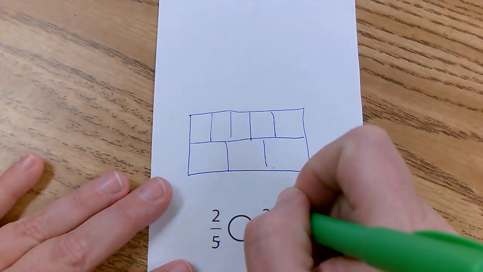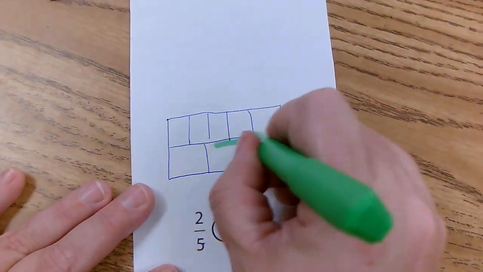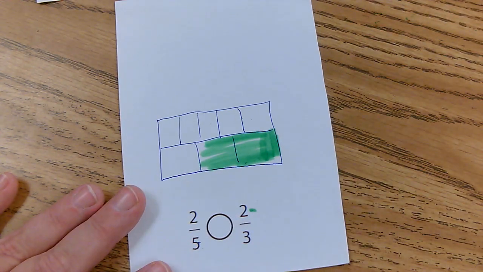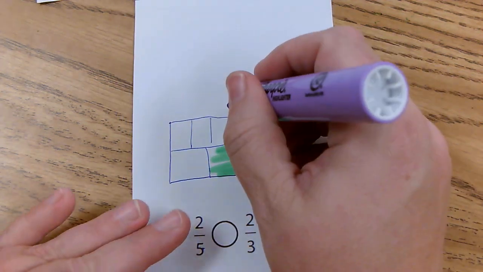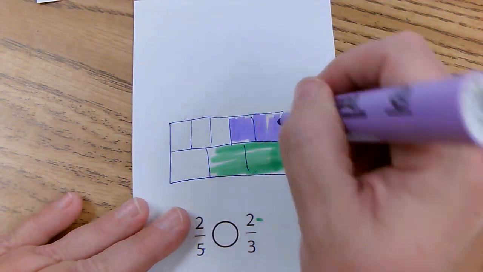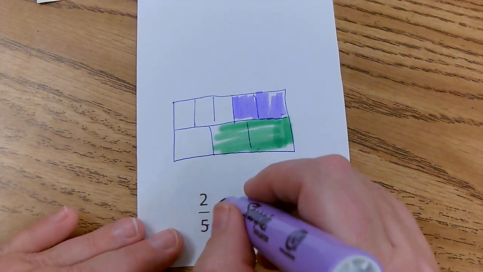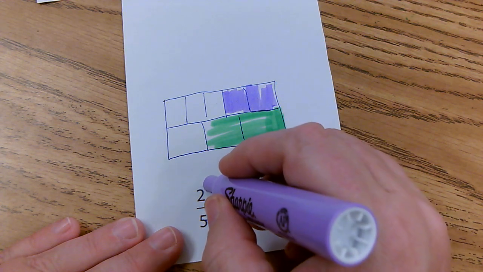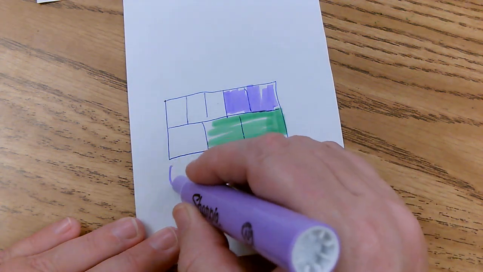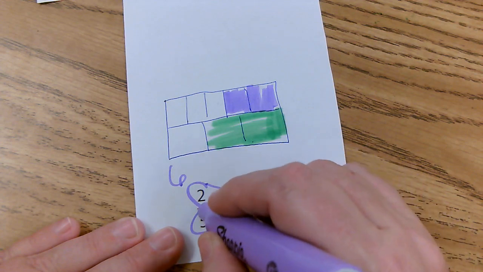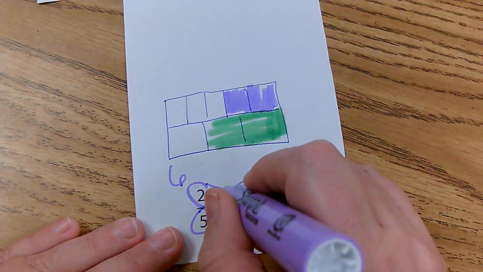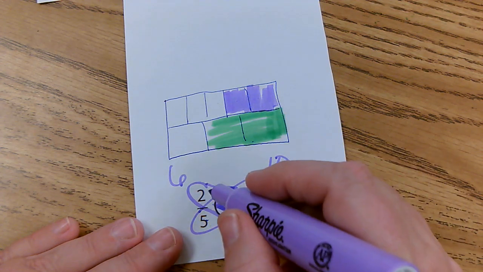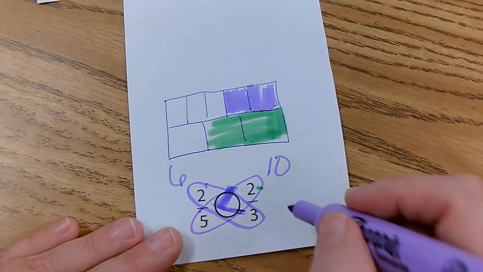All right, so now I'm going to color in. For the bottom one, I'm coloring how many? 2. So I'm going to color in 2 pieces. The top one, same thing, I'm coloring in 2. So which one is greater? 2/3 is greater than 2/5. And again, let's try the butterfly method. 2 times 3 is 6. 5 times 2 is 10. Which one is the alligator going to want to eat? He's going to want to eat the 10, which is 2/3, right? 2/5 is less than 2/3.